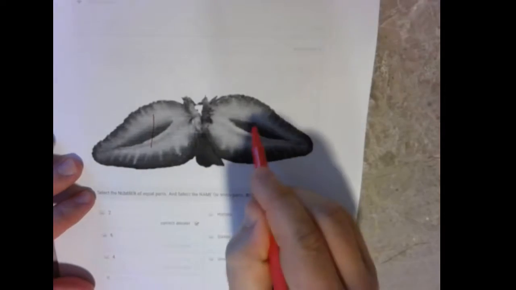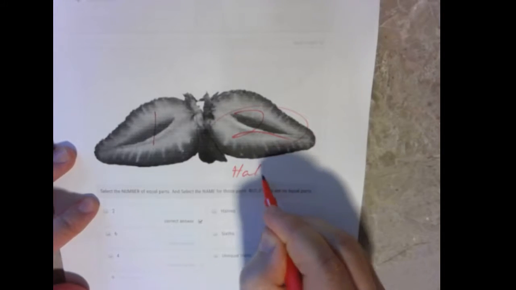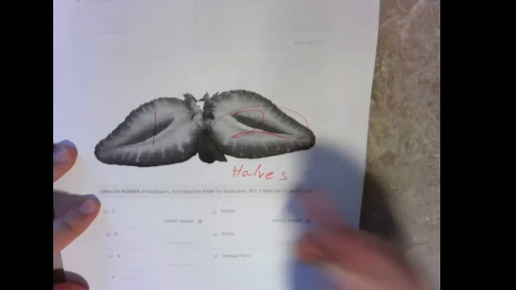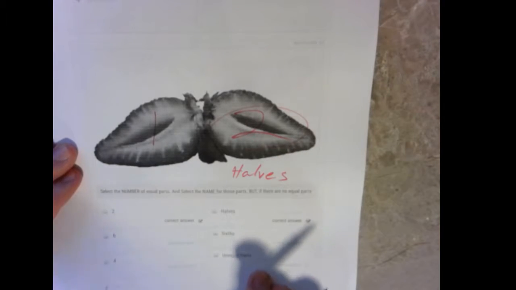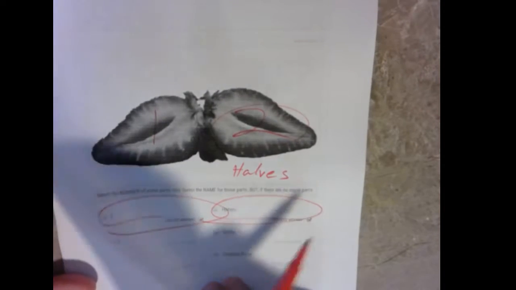Another thing we can see happen in nature, we have a strawberry cut in half, and that's going to be a little bit of a clue. So how many equal parts do we see here? We have a part 1 and a part 2, so that's 2 equal parts. And when you cut something in half, well, the word for that is indeed halves. Okay. So the solutions are 2 and halves.